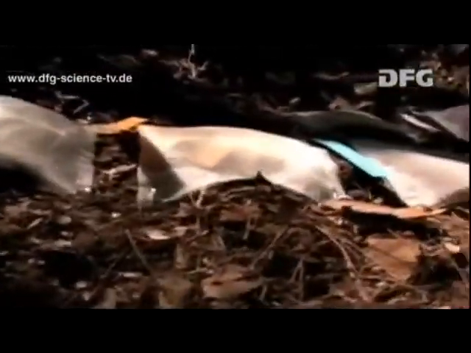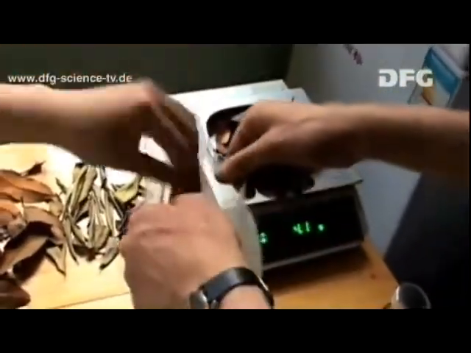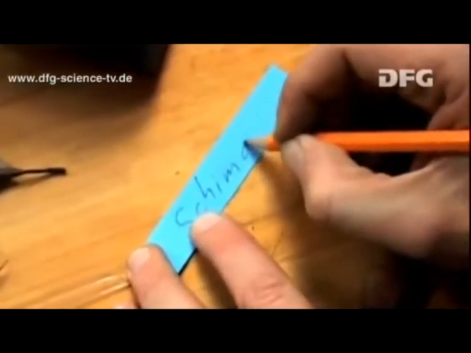Using these litter traps, they can calculate how much carbon and nitrogen from the trees and shrubs makes it back into the soil. The members of the team fill almost 1,000 litter bags containing leaves of one or more species. Then they spread them on the forest floor.